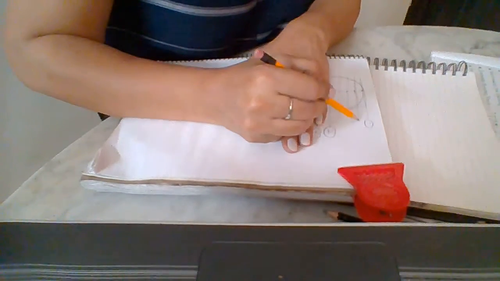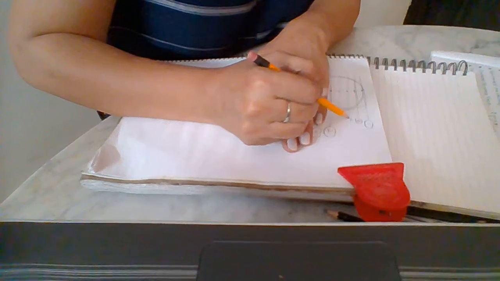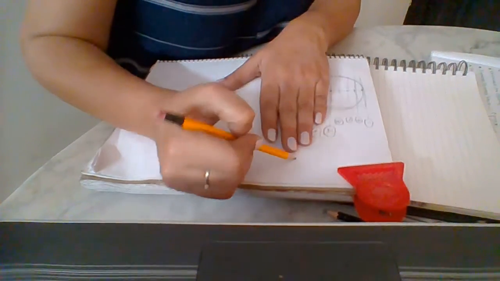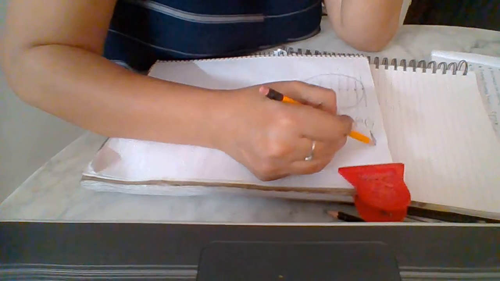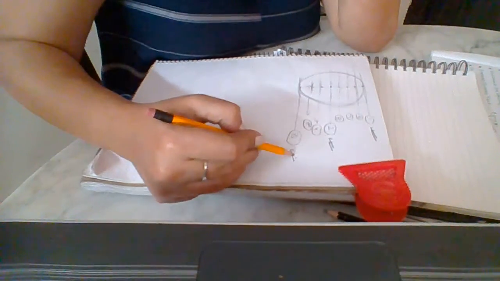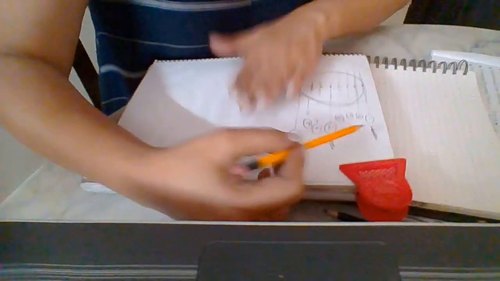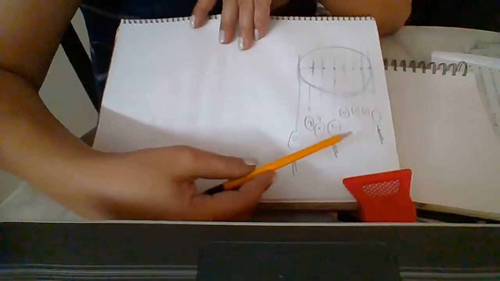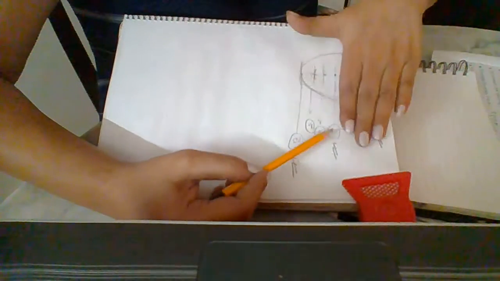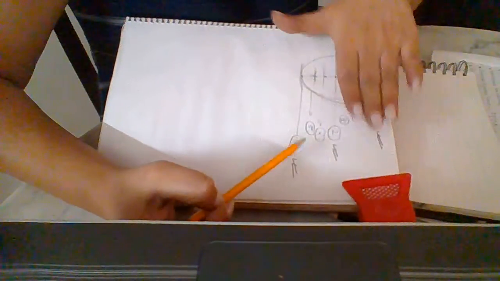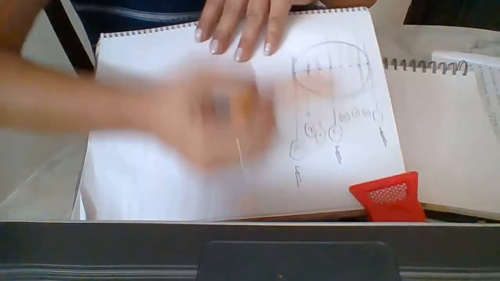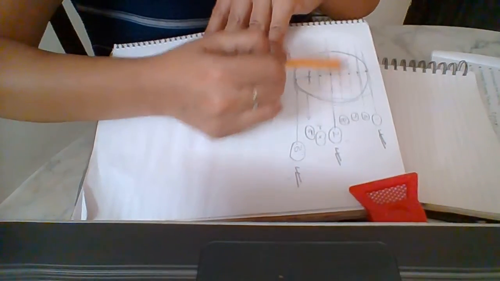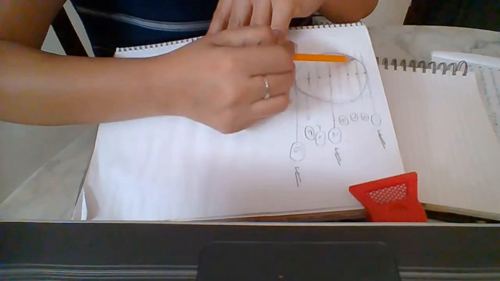So we've done till 5. Let's call this 6, 7, and 8. So we have 1, very important, 2, very important, 3, very important. So 1, 2, and 3 is very important. Then I have 4, 5, between 2 and 3, and between 1 and 2, which is my center point, 6, 7, and 8. There's equal space.